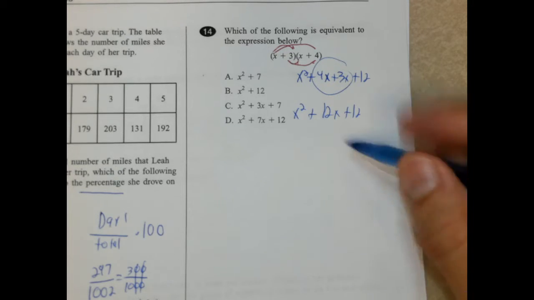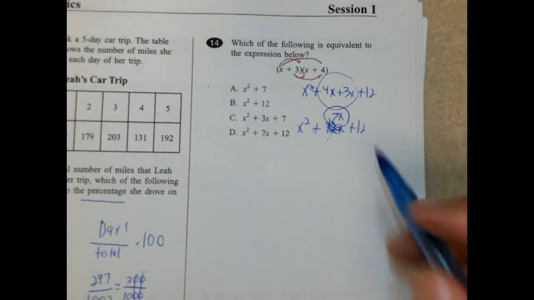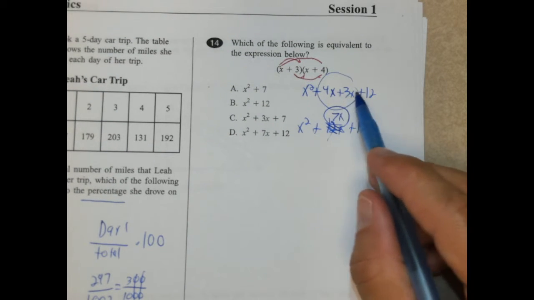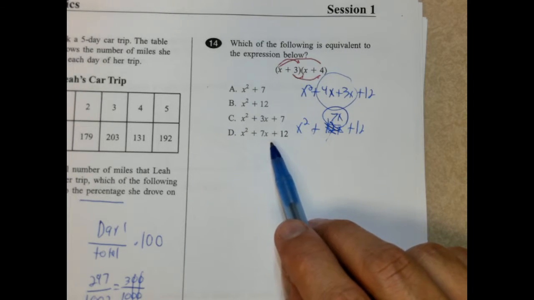Why do you get 12? It's 7x. Jeez, Brian. My goodness. I was looking at that saying, why the heck is... See what I did there, guys? I multiplied 4 and 3. That's what you do when you try to go too fast, too quickly. So that's going to be letter D.